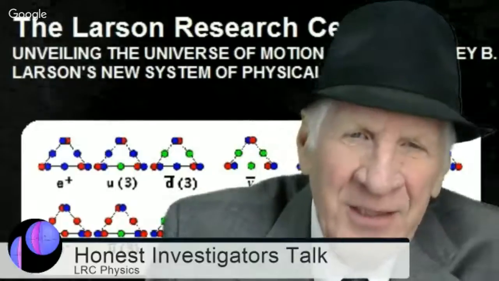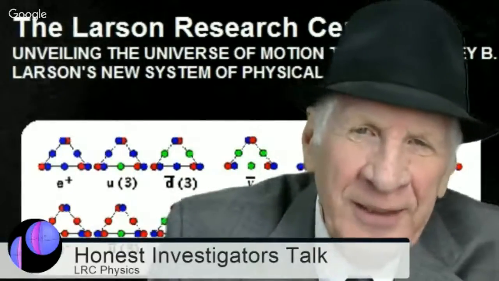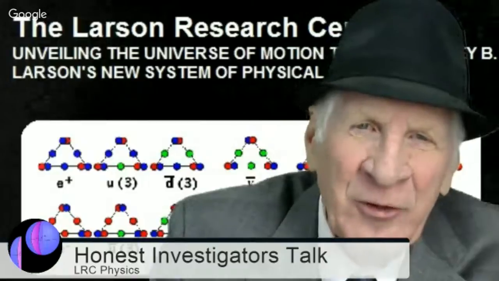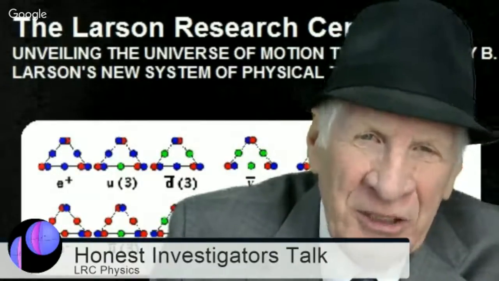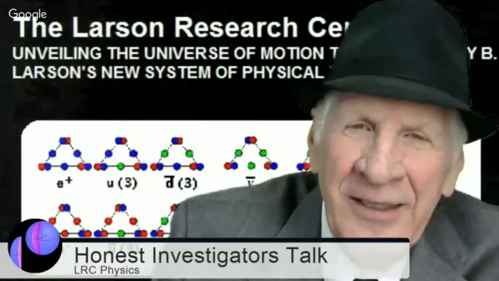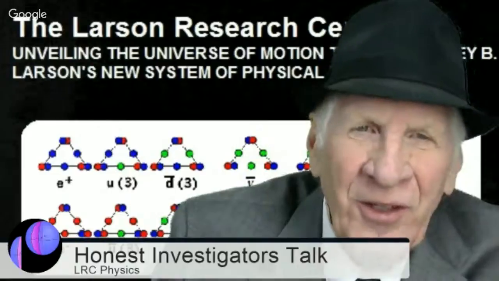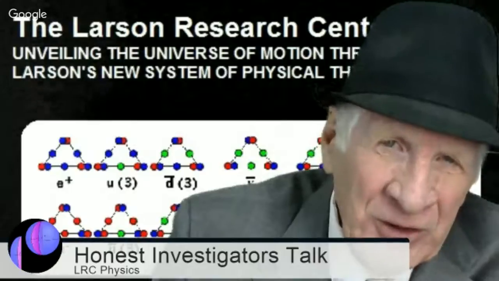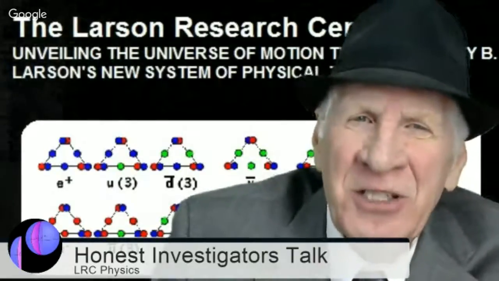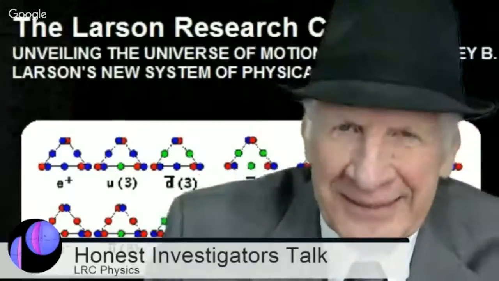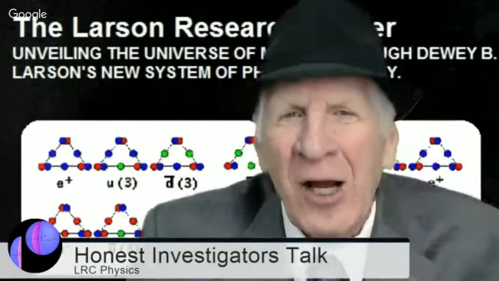So now Dewey Larson named the space over time sector of the natural progression the material sector, and I showed that in that one slide. And then the time over space sector he called the cosmic sector of the universe. So what we have to understand, though, is that vector motion, that is motion of objects in the material sector, is motion in space, while the motion of objects in the cosmic sector is motion in time. See, this is perfect reciprocity between the two, like a mirror image.